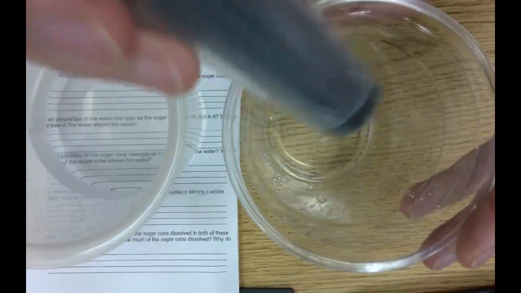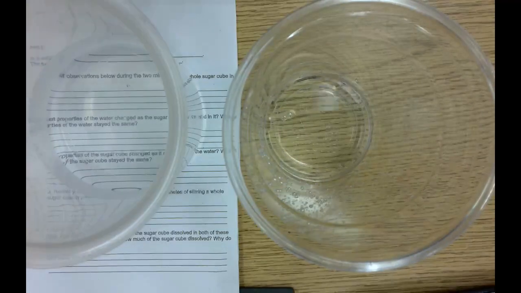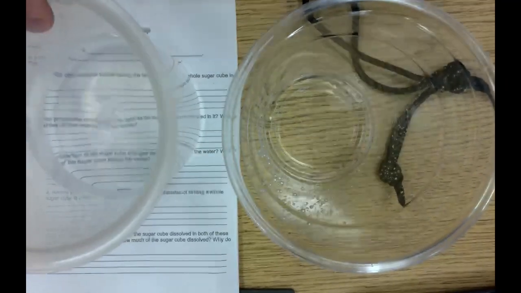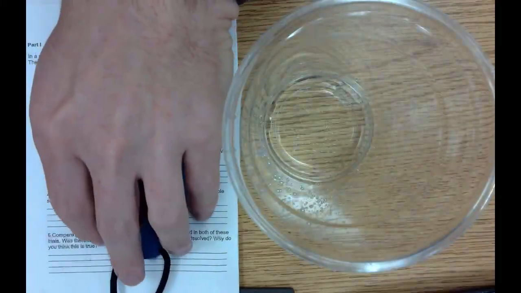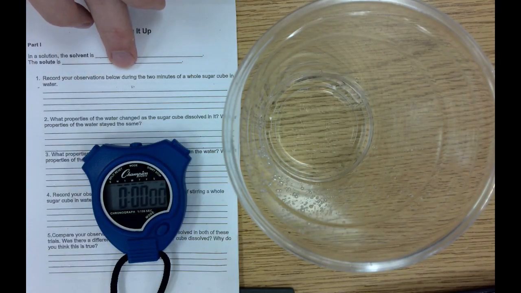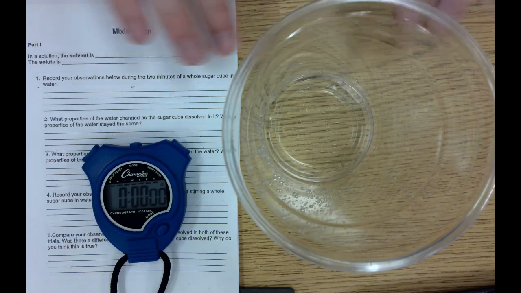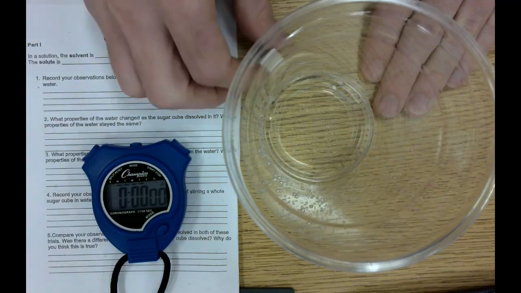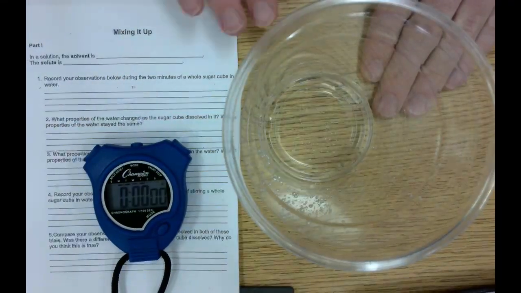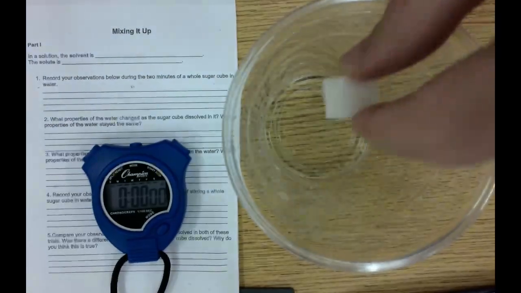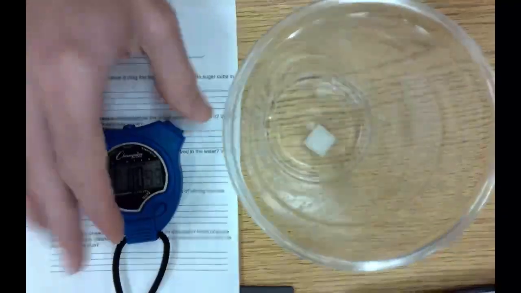Okay, now we are going to place a sugar cube in here. 1 cube of sugar. We're going to drop it in and we are going to time it for 2 minutes. And during that 2 minutes, we are going to record our observations of the sugar cube in water. Now, this is room temperature water. We are not going to do anything special to this water. It's room temperature. It's 50 milliliters. Nothing is changing. And this is going to be our first trial. So I'll drop it in and start the timer.